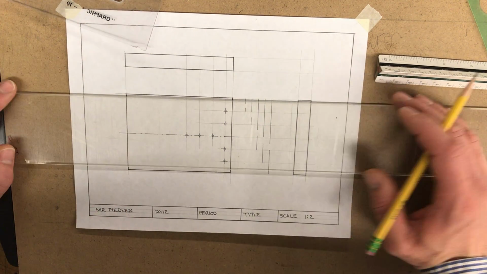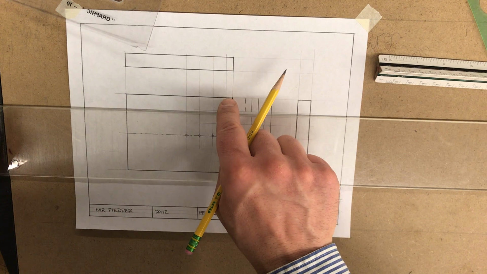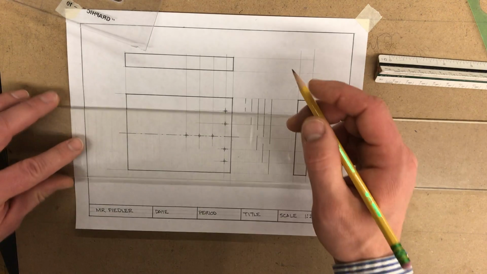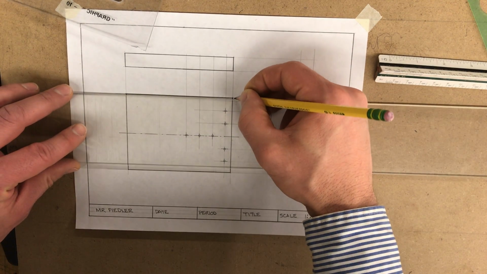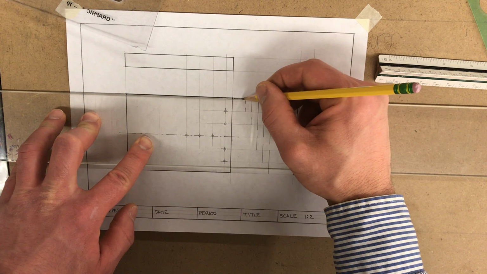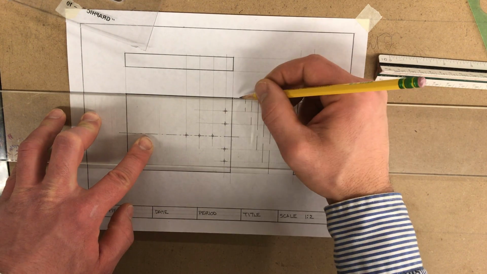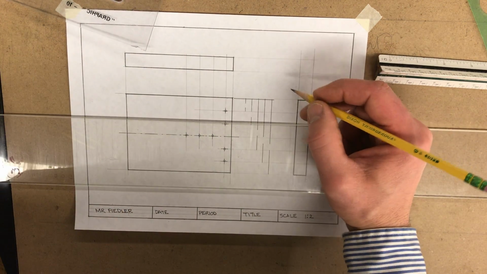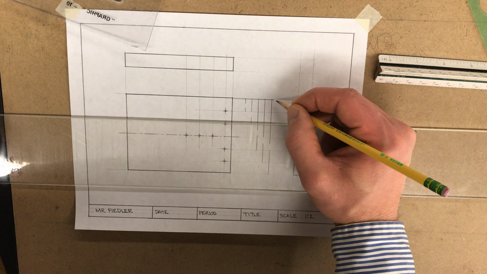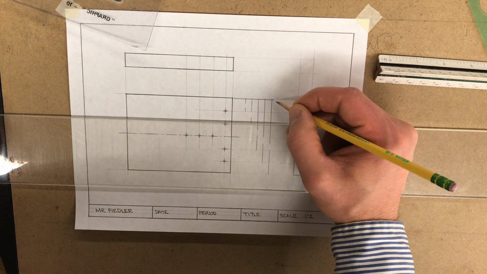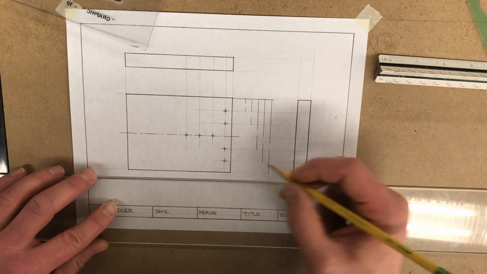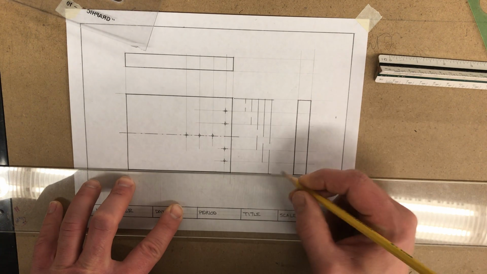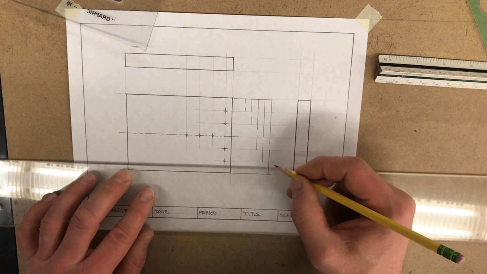Now an extension line extends points on the object out into space so that we can identify them with the dimension lines. The extension lines should not touch the object, so I'm going to leave a small gap. This top extension line is being utilized by all 5 dimensions, so it's going to be drawn all the way out past those dimension lines, and it's going to extend past the last dimension line just slightly. At the bottom, I have a dimension extension line for this last dimension, and I can work my way up.